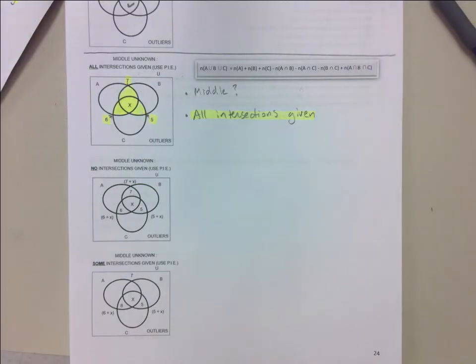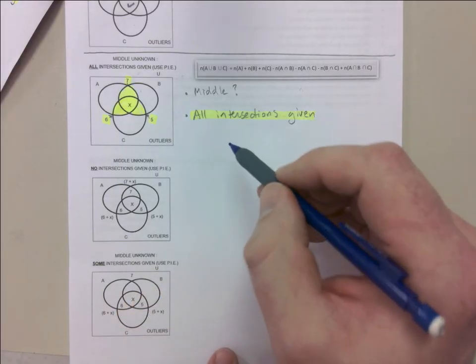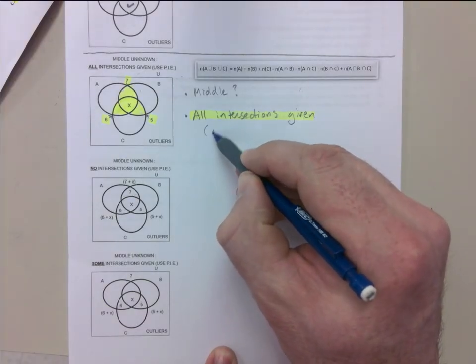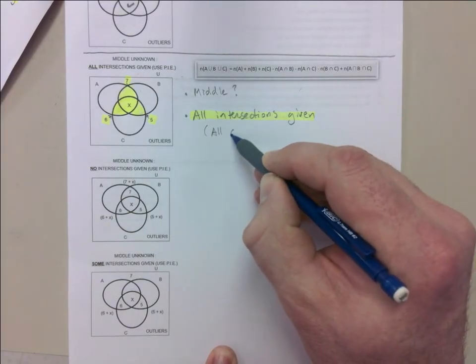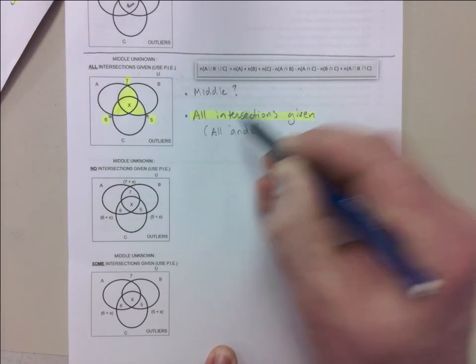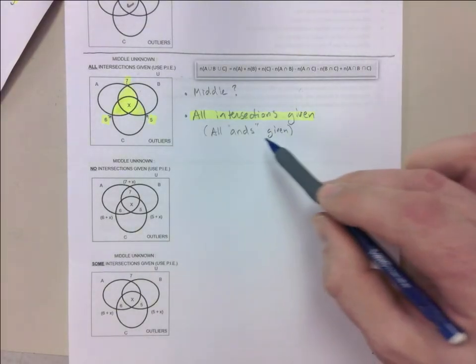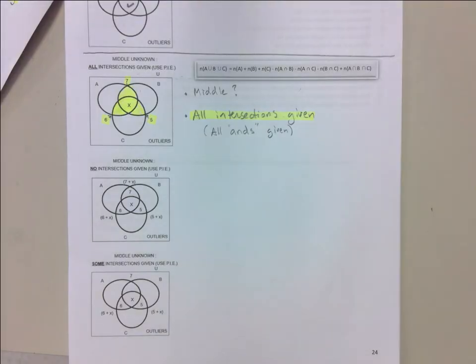Like they'll give you that. I will make this a little bit more specific. All of the ands given. How's that? All of the ands are given. So applied and chemistry, applied and biology, biology and chemistry. All of the ands are given.